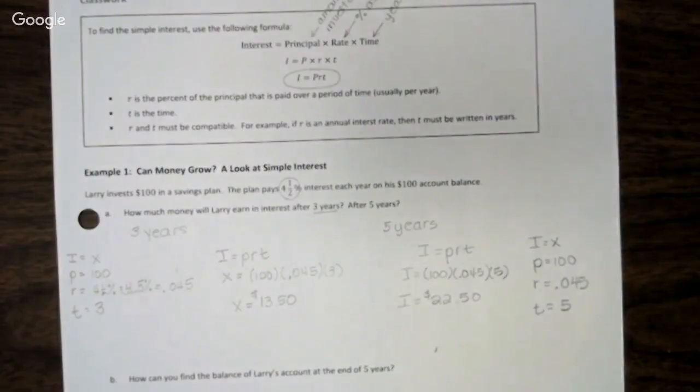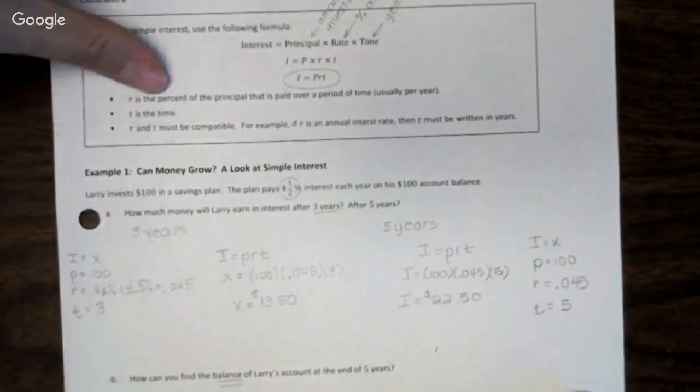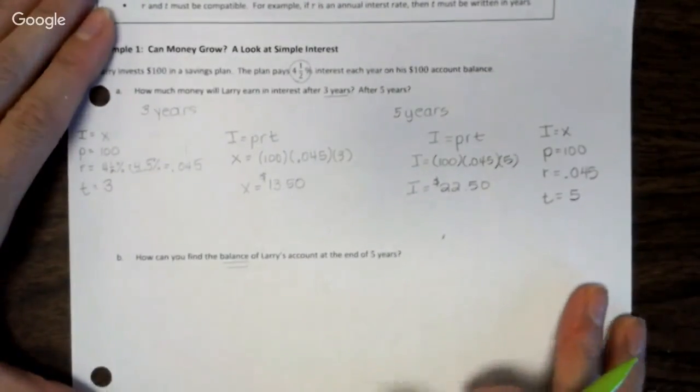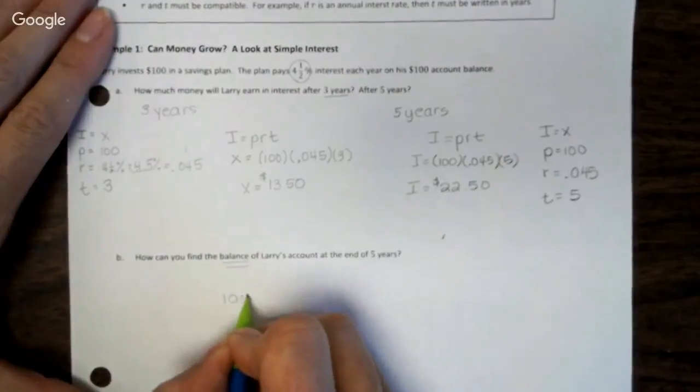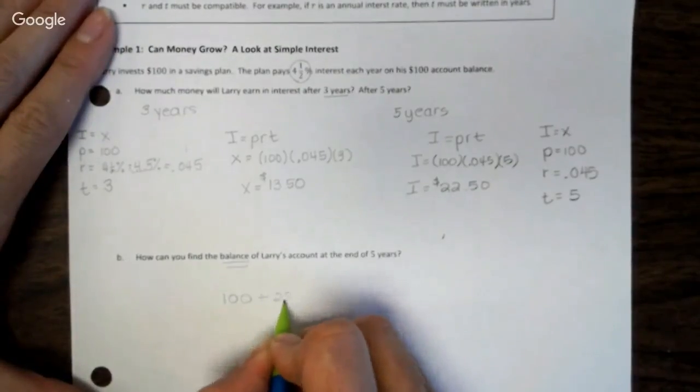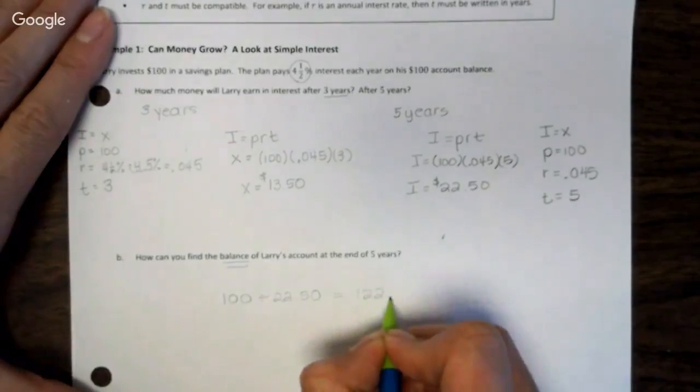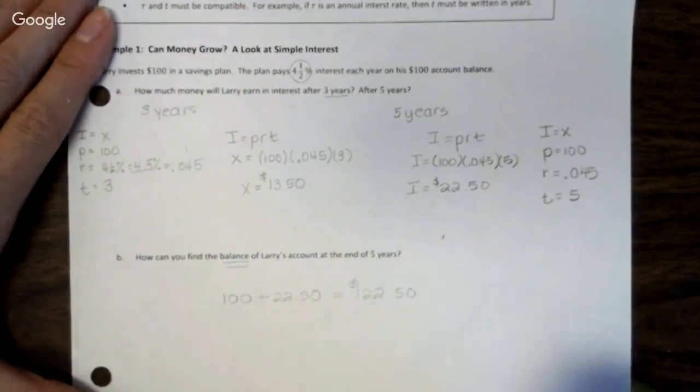Now, part B says, how can you find the balance of Larry's account at the end of 5 years? Now, balance is different than interest. Balance means how much money does he have in the bank. Remember, he started with $100. After 5 years, he gained $22.50 in interest. So his total account would be at $122.50, assuming that he put no more money in.